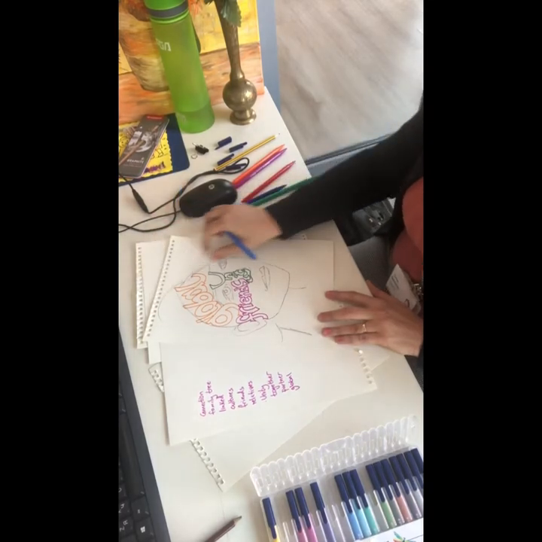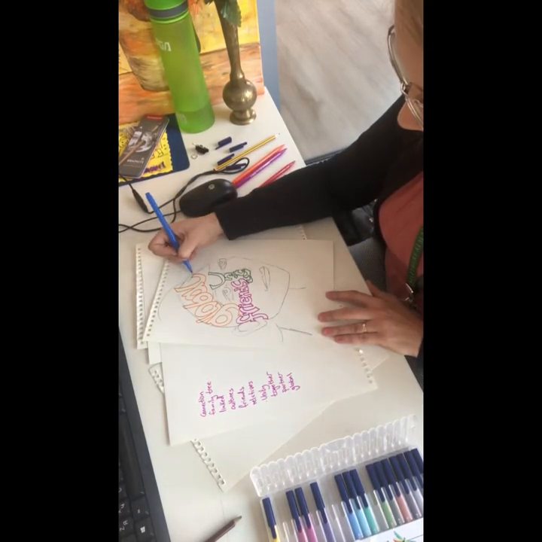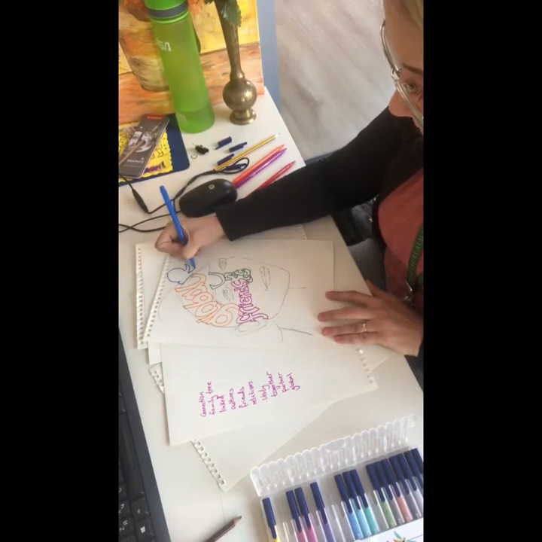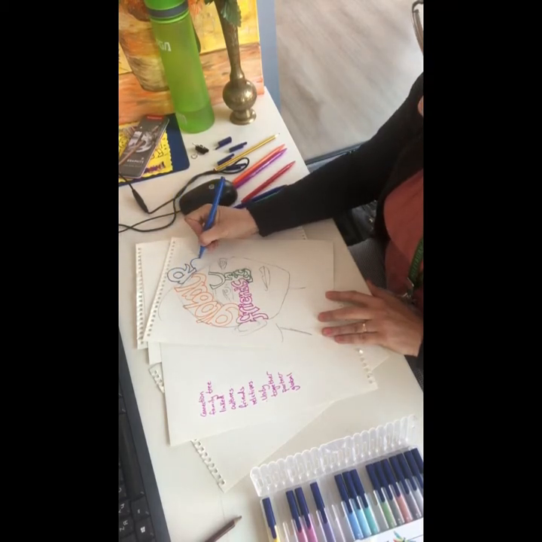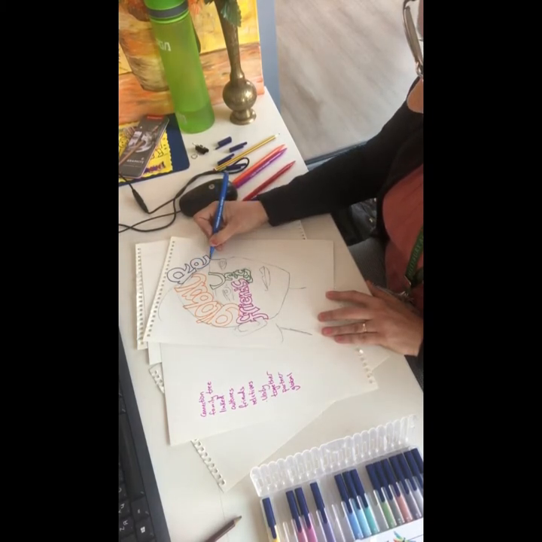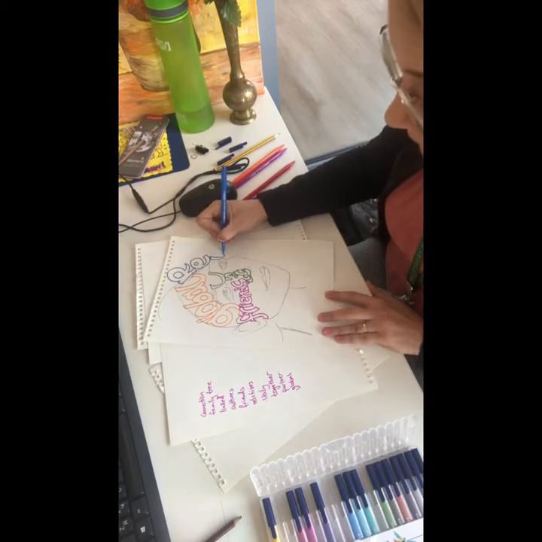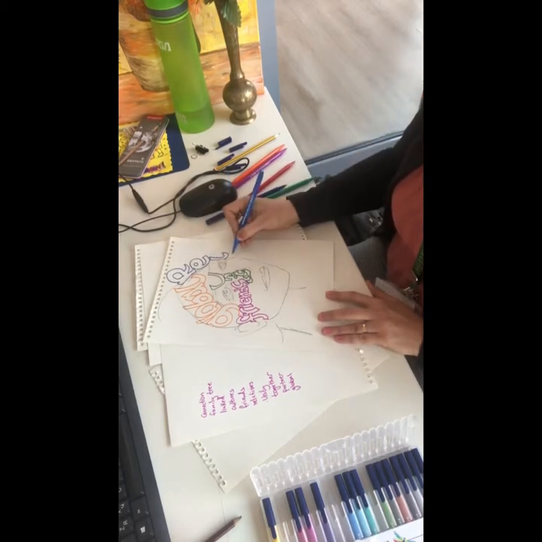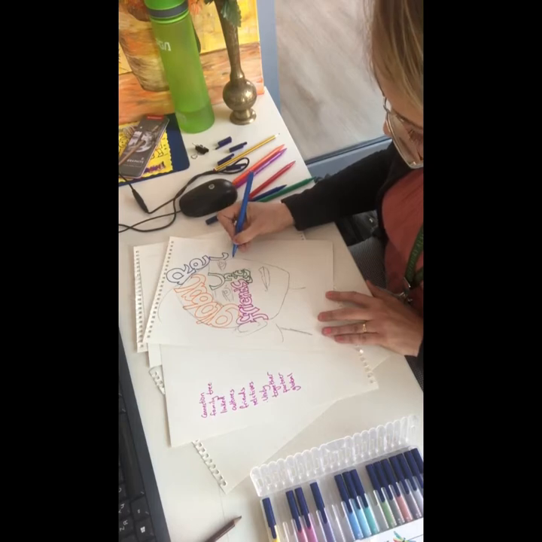Okay, so a long word here, relatives. I'm going to put that going all the way down the edge of it. So I'm actually drawing into the background space as well as the actual portrait. So we call the background space a negative space.